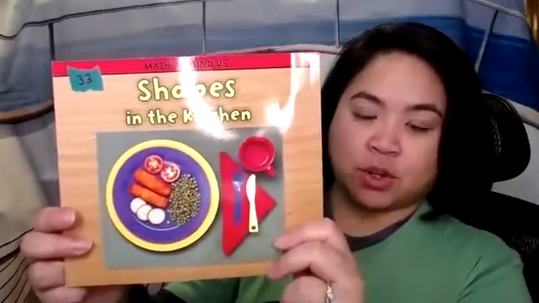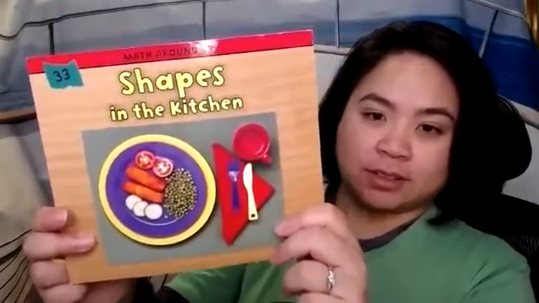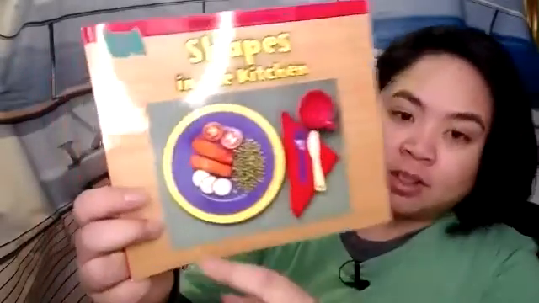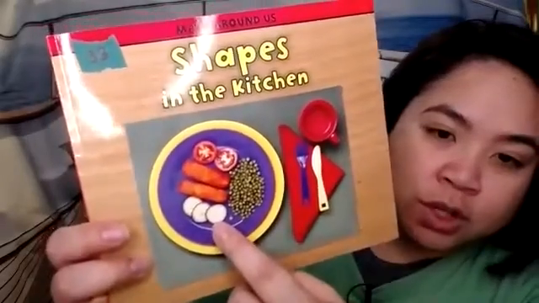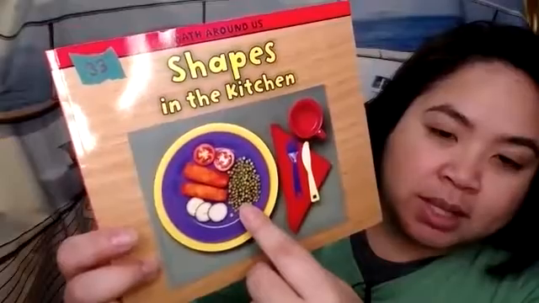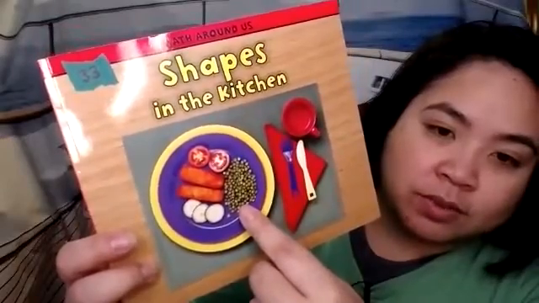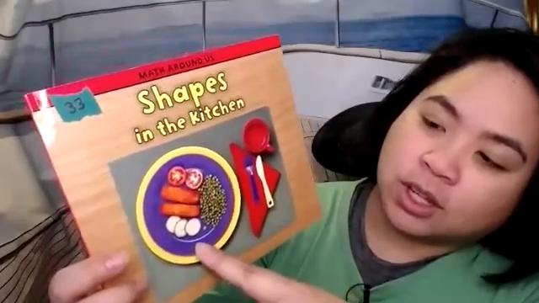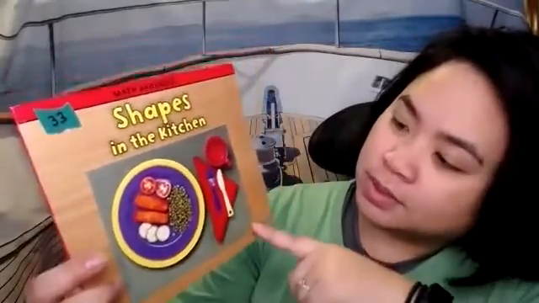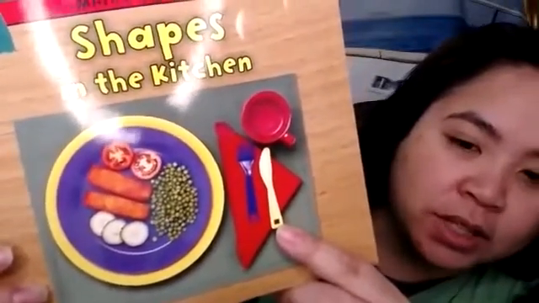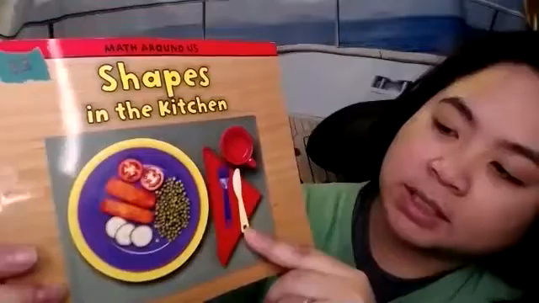What other shapes do you notice on our cover? Yeah, there's a triangle napkin, some circle cucumbers, some circle tomatoes, some circle peas. You notice that there's two different colors here. There's a yellow circle and a blue circle. And very up close, there are little teeny tiny squares on the plasticware, the knife and the fork.